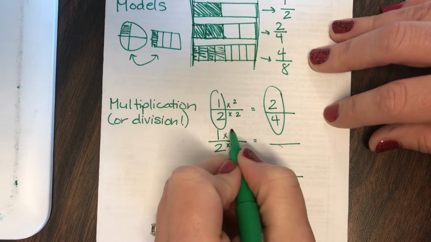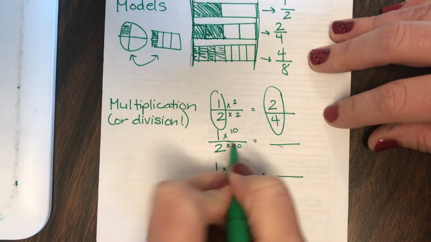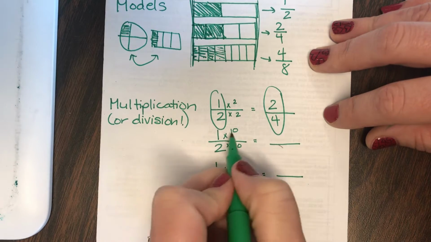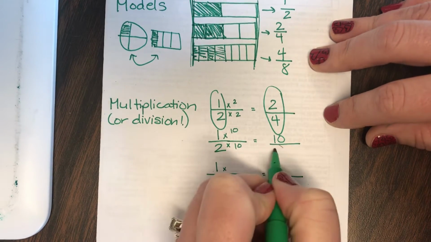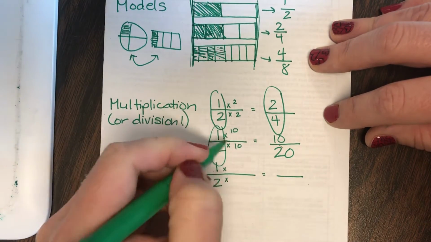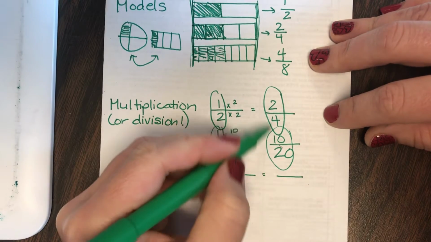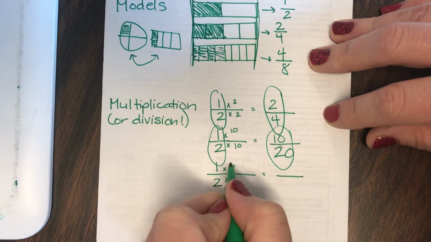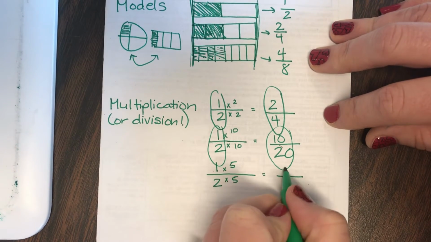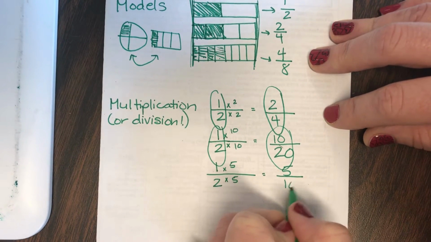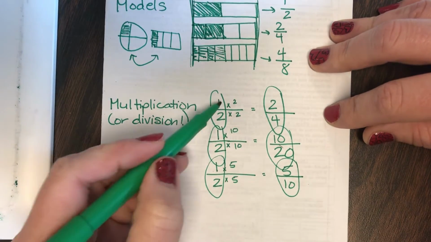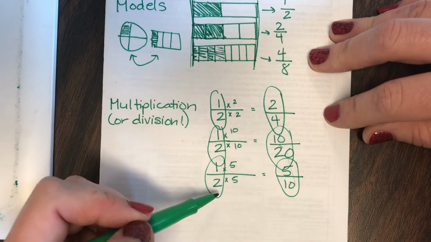And you can do it with really any number as long as both the numerator and the denominator are multiplied by exactly the same number. So 1 times 10 is 10, 2 times 10 is 20. So 1/2 is equivalent to 10/20, which is also equivalent to 2/4. And then at the bottom, maybe I just did 5. 1 times 5 is 5. 2 times 5 is 10. So that gives me 5/10. So all of these fractions right here are all equivalent to each other.